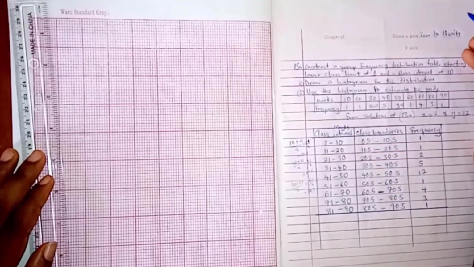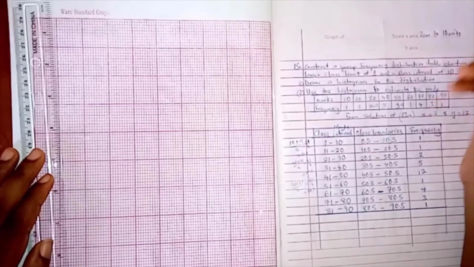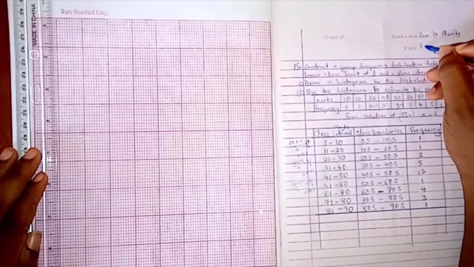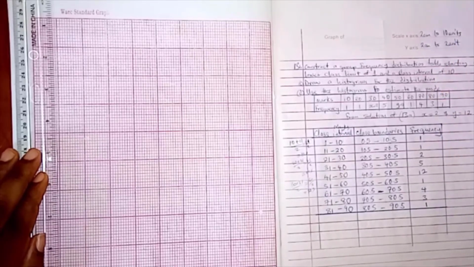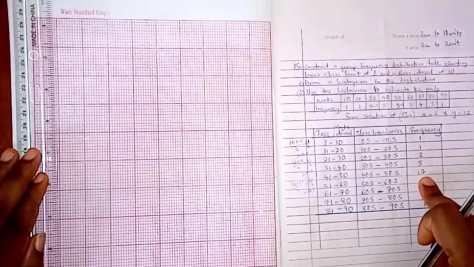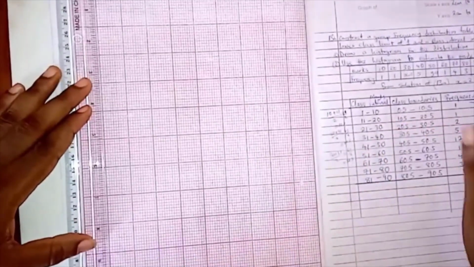This minus this is 10, so I'm going to use 2 centimeters to 10 units. Then on my frequency, that's our y-axis, I'm going to use 2 centimeters to 2 units, because the highest frequency here is 12.